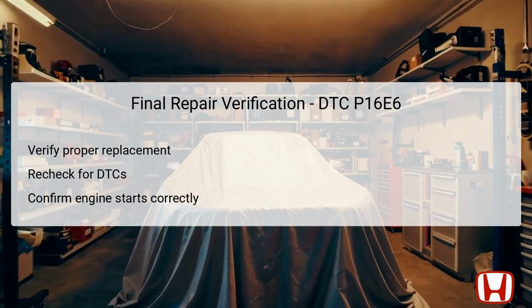After completing the necessary repairs and component replacements, it is essential to perform a thorough final repair verification to ensure the issue is fully resolved. Begin by verifying that any replacement parts, such as the transmission range switch or PCM, have been correctly installed and are functioning as intended. Once verified, recheck the system for any diagnostic trouble codes, DTCs, using the HDS.